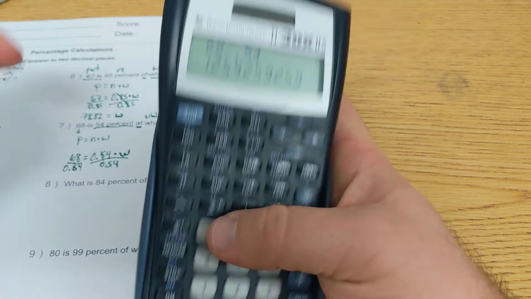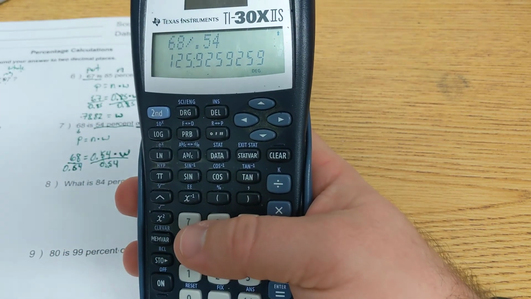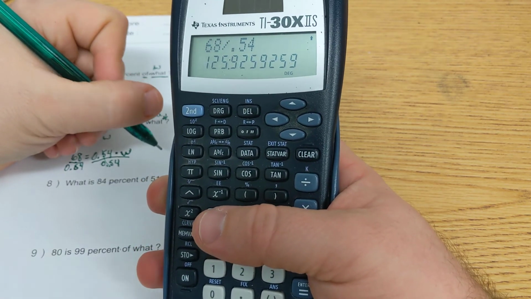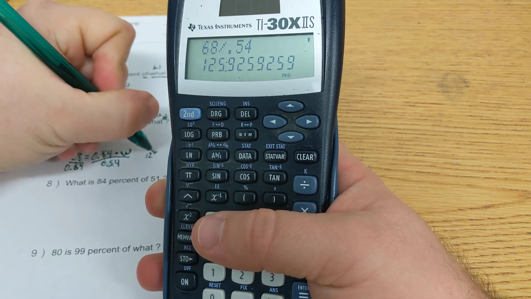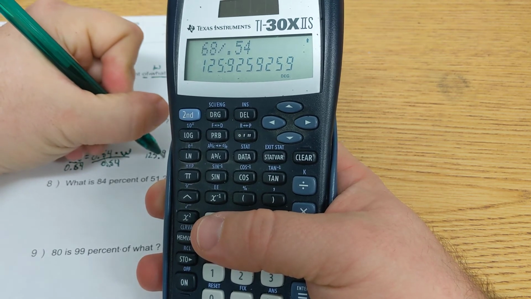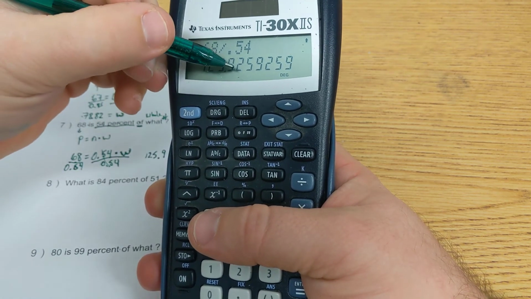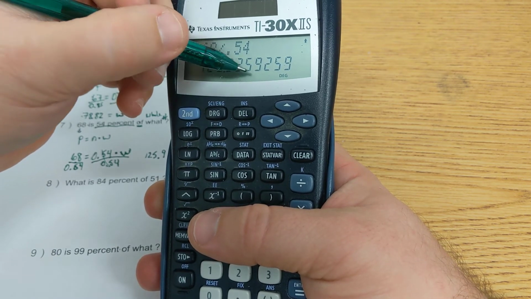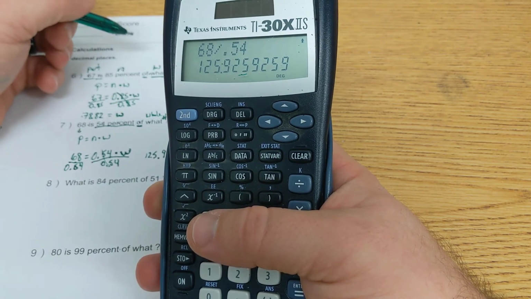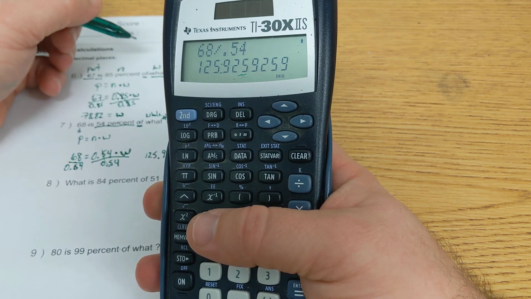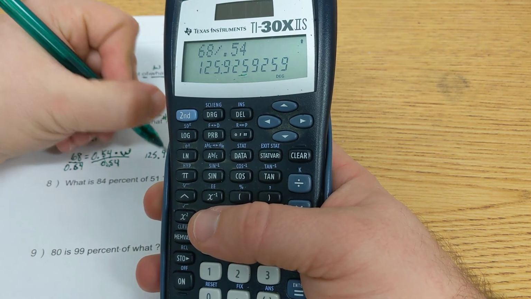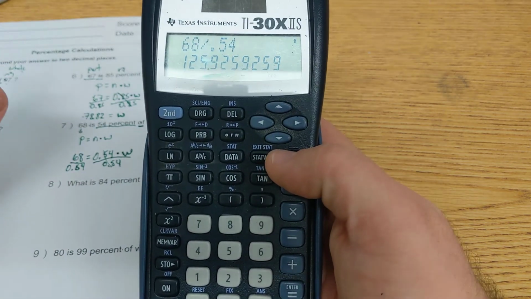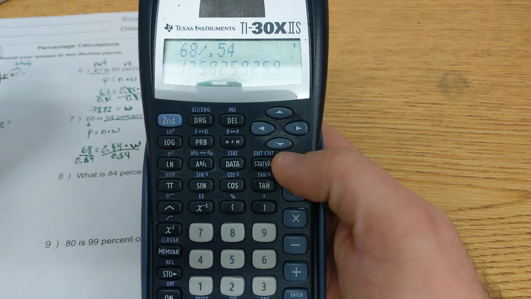All right. Now we're going 2 decimal places, so I got 125.9. I'm going to look at my second one, so that's a 2. Now whether I have to round up or down is determined by that third one, okay? So that's 5. So I have to round that 2 up to a 3. Okay? So 125.93.